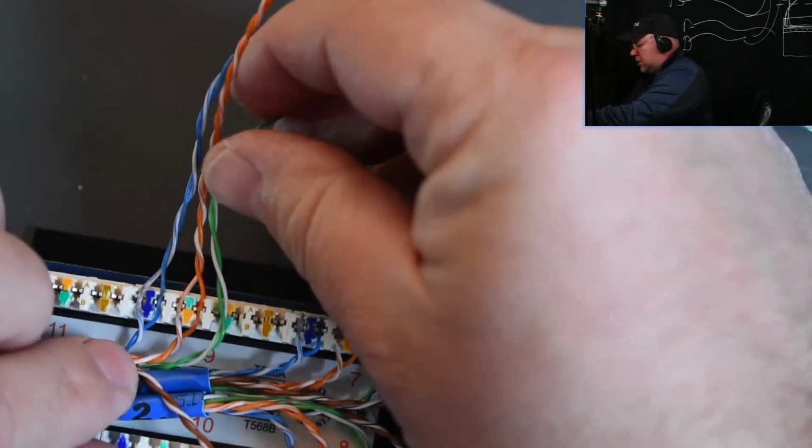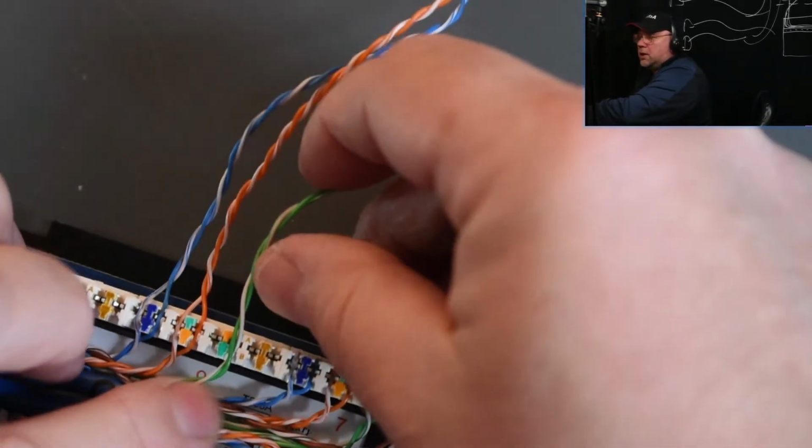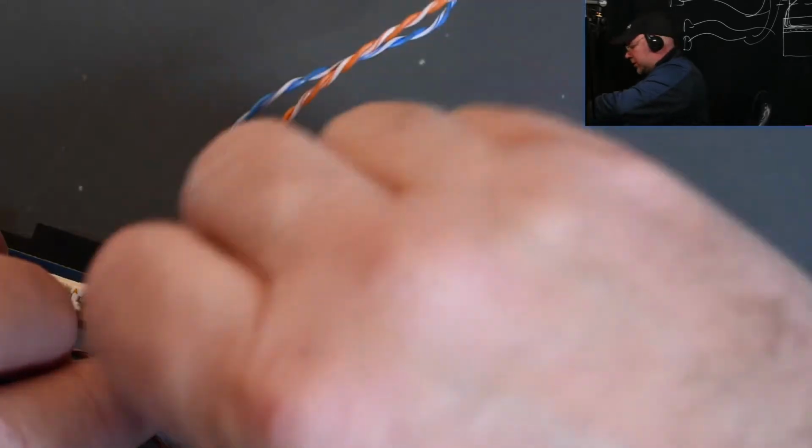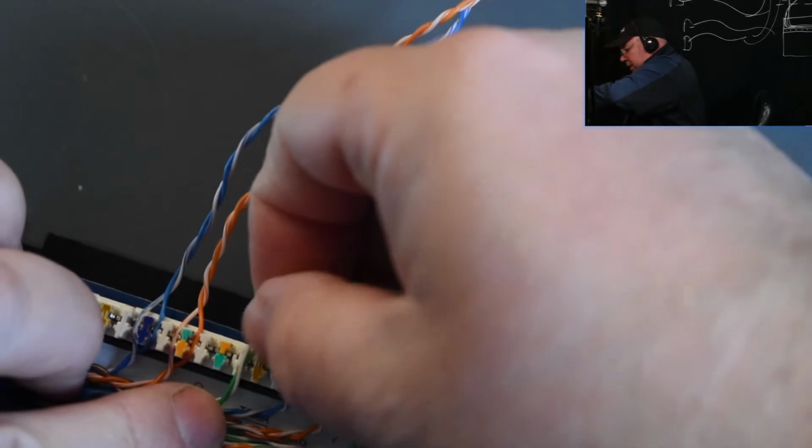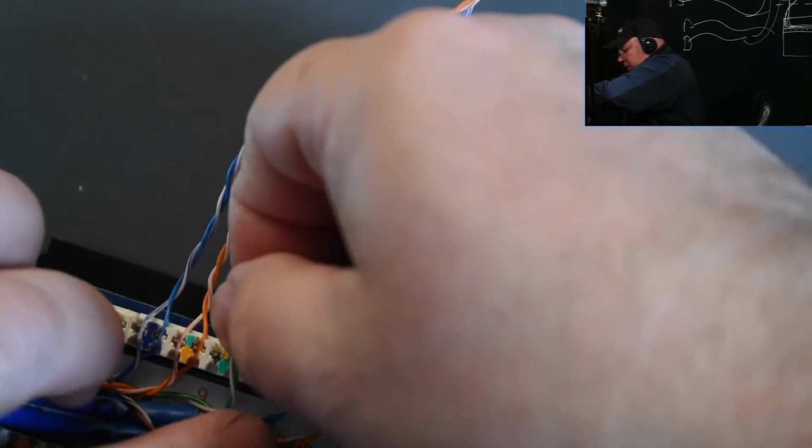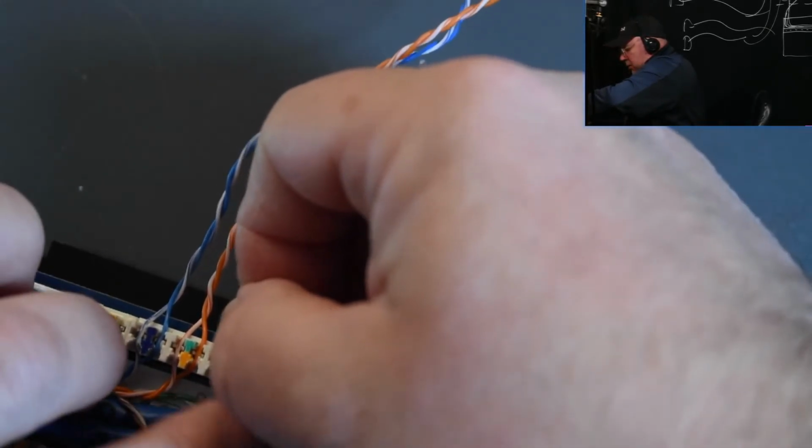Orange, here's green, okay, so that way. Now this one we're going to have to get a little bit of extra twist, because if we untwist it, we're going to lose the twist too much towards the other end. So here's the green. Can we do it this way?